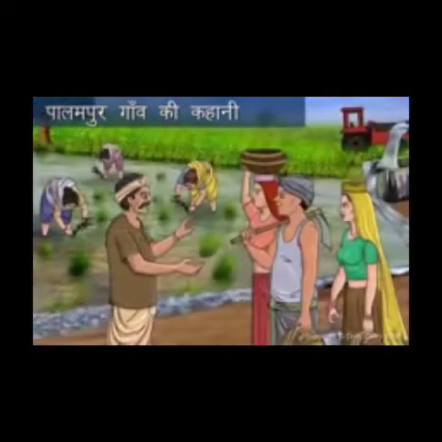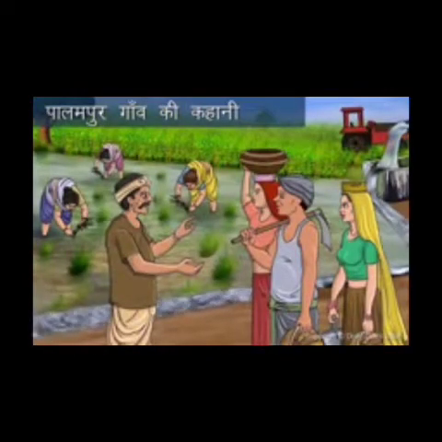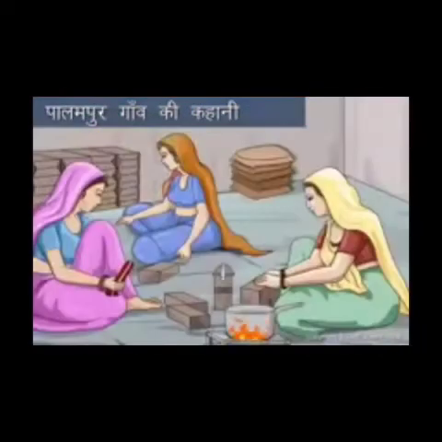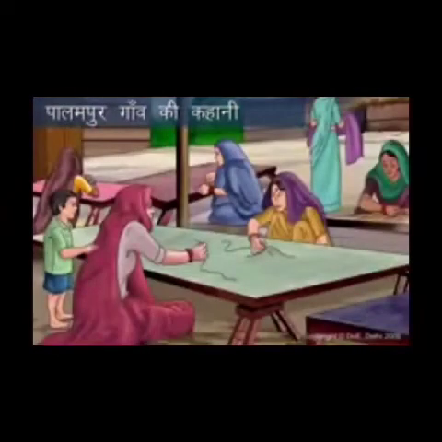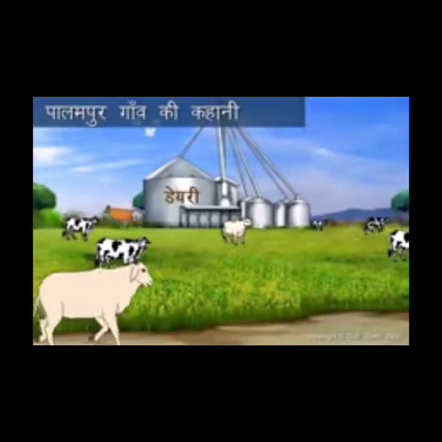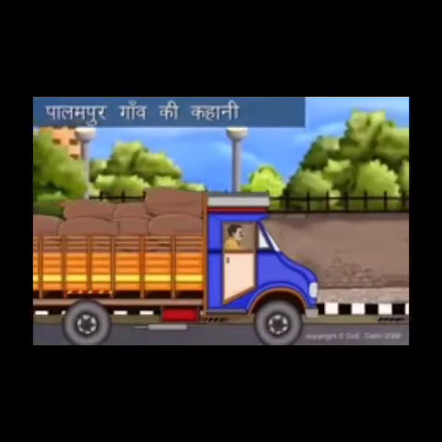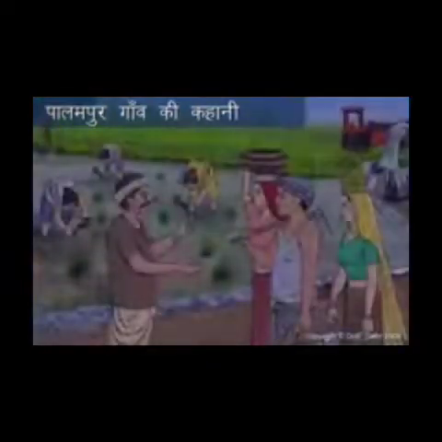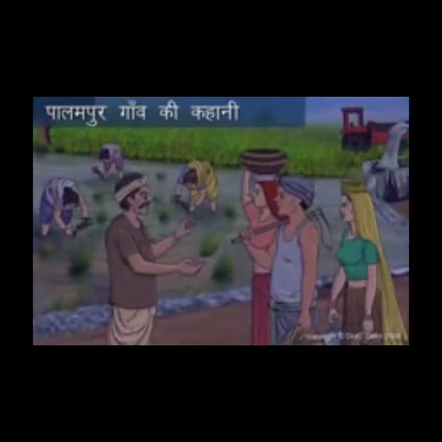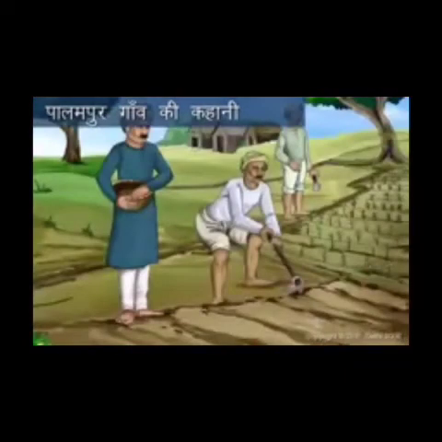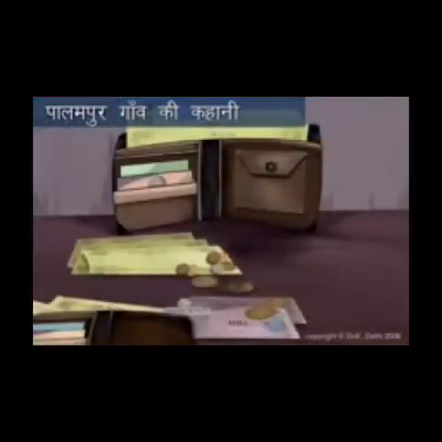Palampur is a village where the main activity is agriculture. The other activities are small manufacturing, dairy and transport, etc., which are done at a limited scale. For these activities, various resources are needed in the area. We will discuss the main factors of production for these activities, that is land, labor, capital, etc.